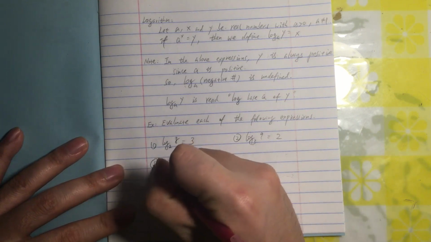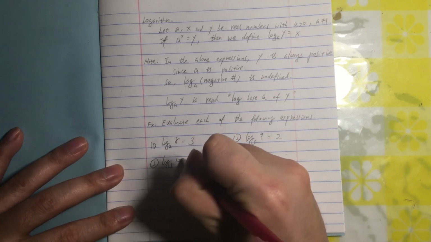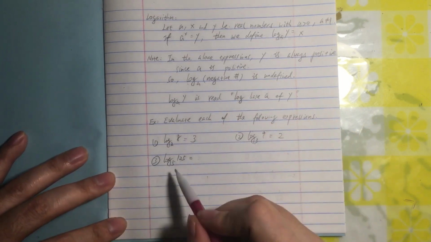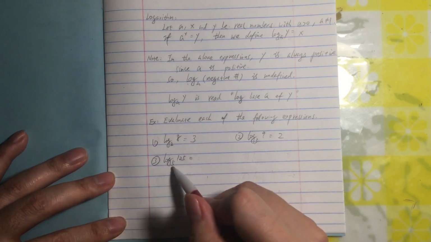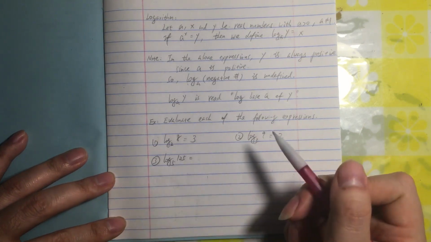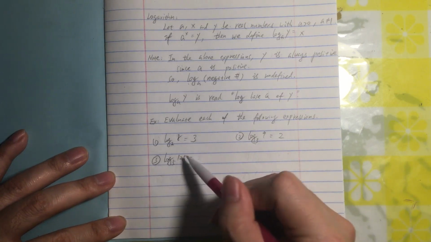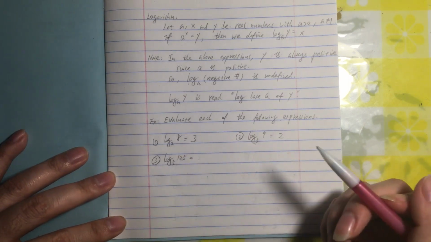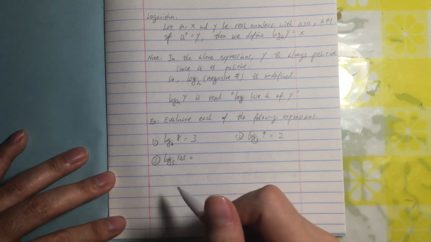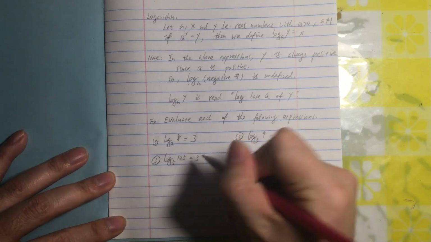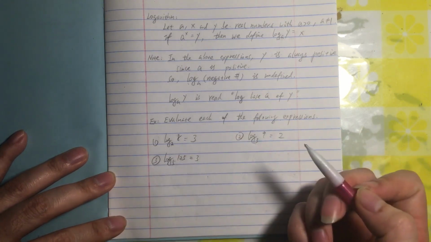Next example, log base 5 of 125. This expression is asking 5 raised to what power is 125? We know that 5 to the power of 3 is 125. So this expression equals 3.